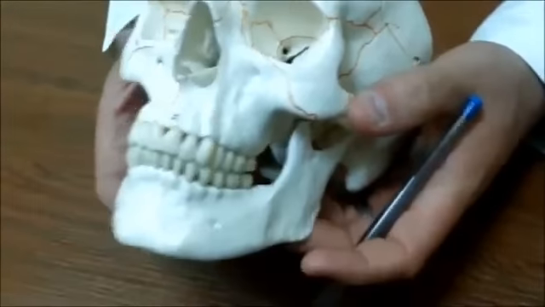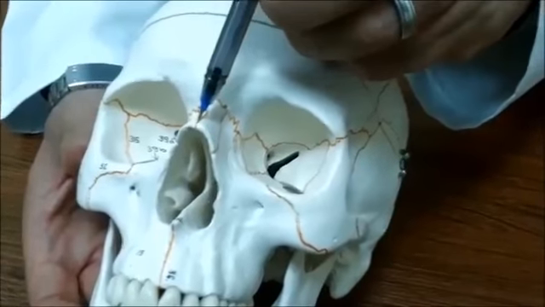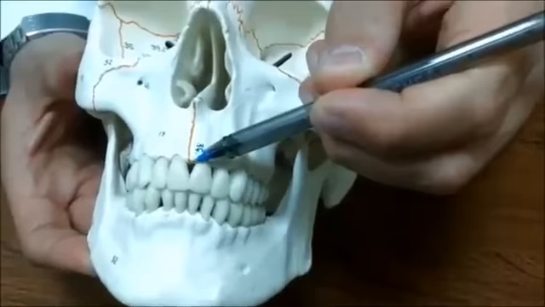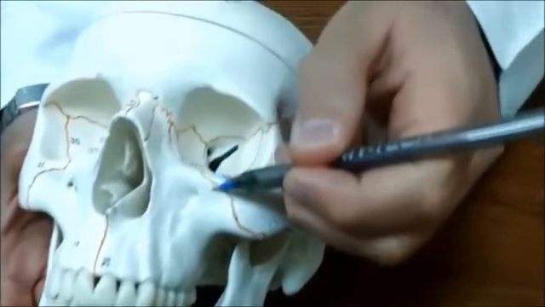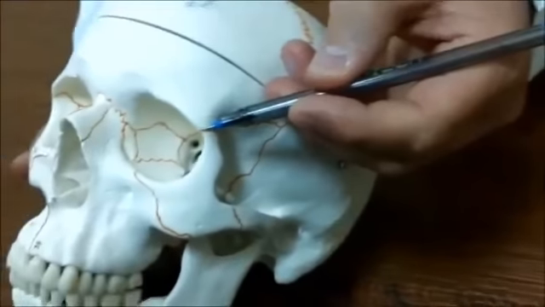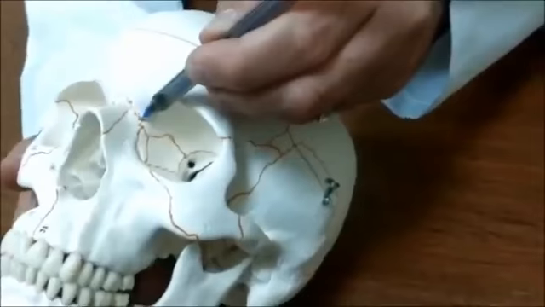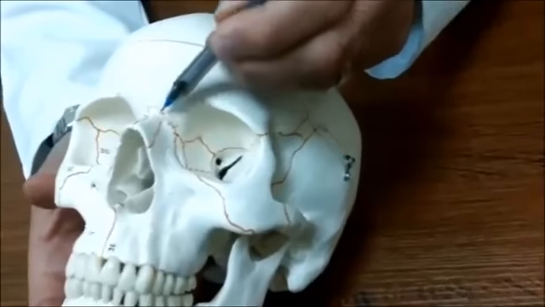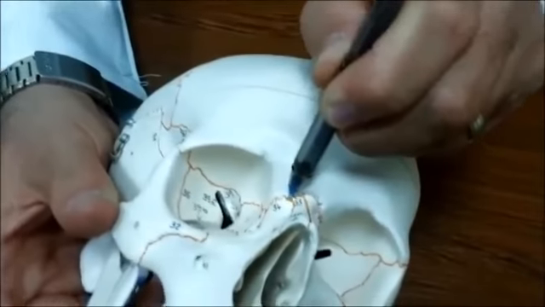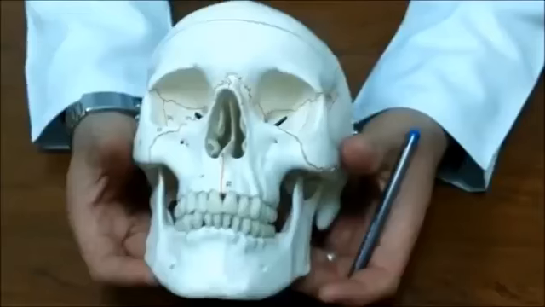This is the bones. We have the sutures. This suture is called internasal suture, intermaxillary suture, zygomaticomaxillary suture, frontozygomatic, frontomaxillary suture, frontonasal, and this is also frontomaxillary suture. These are the sutures of norma frontalis.